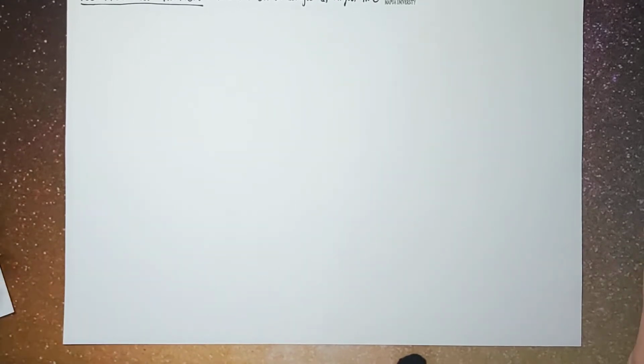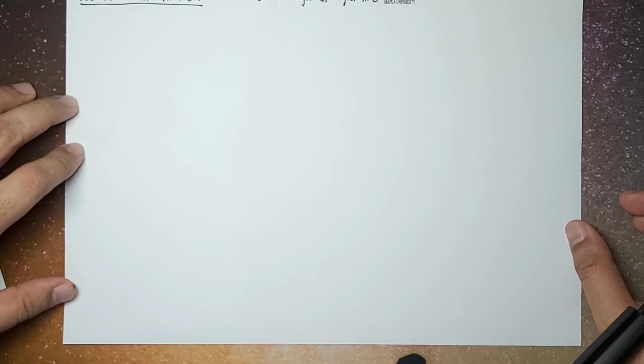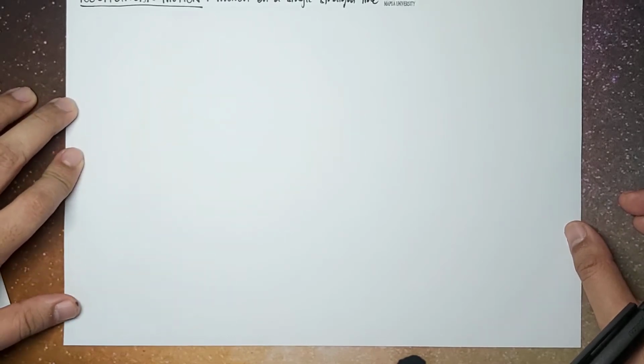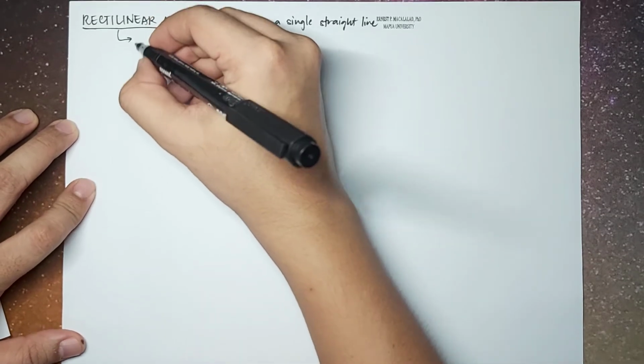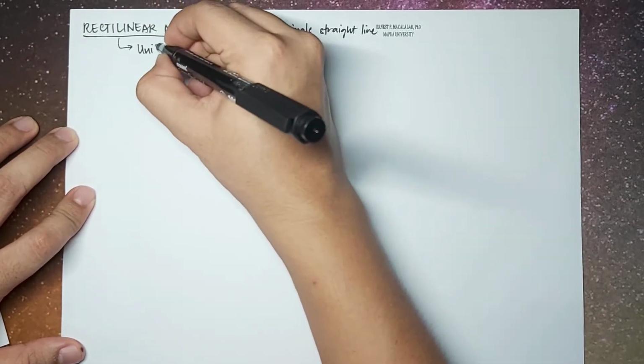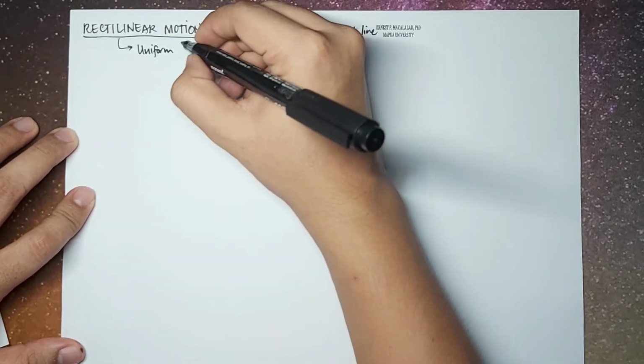When we say rectilinear motion, we say that the motion is on a single straight line. And in this case, we're going to discuss uniform acceleration.